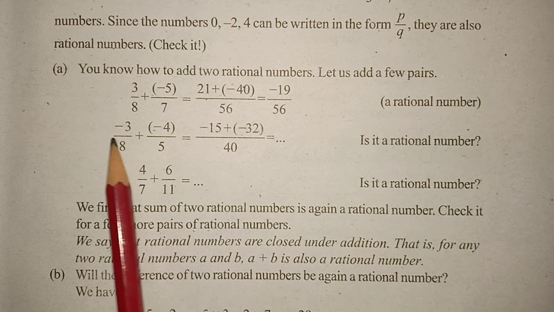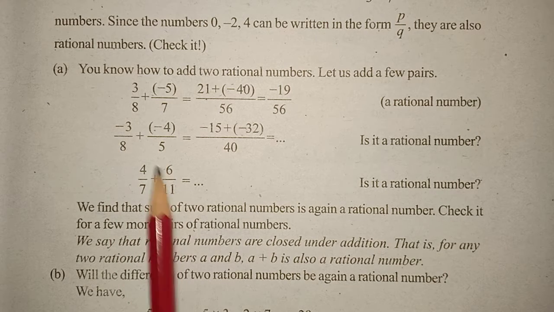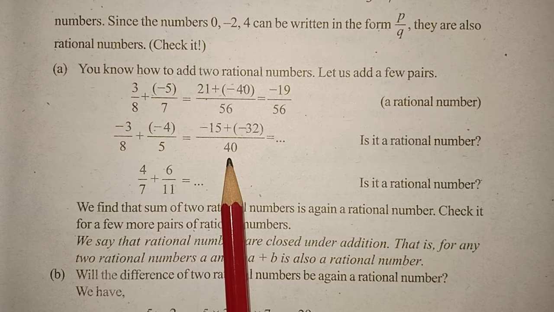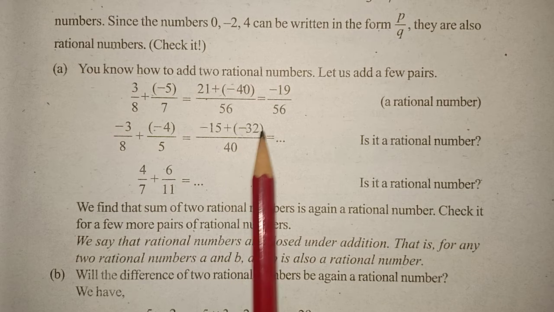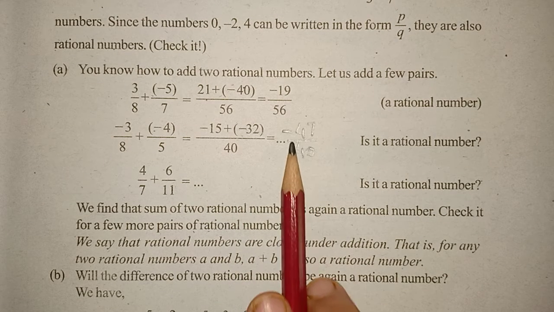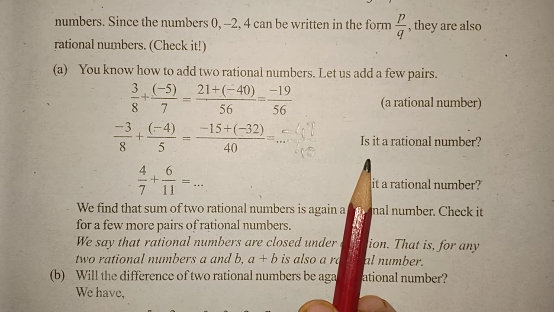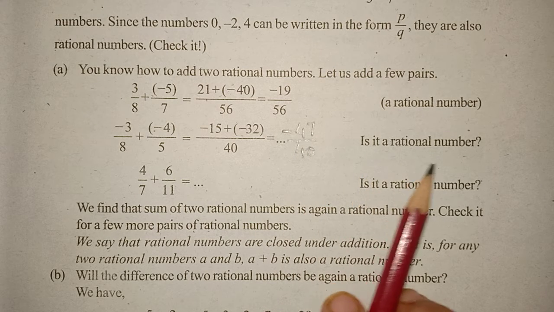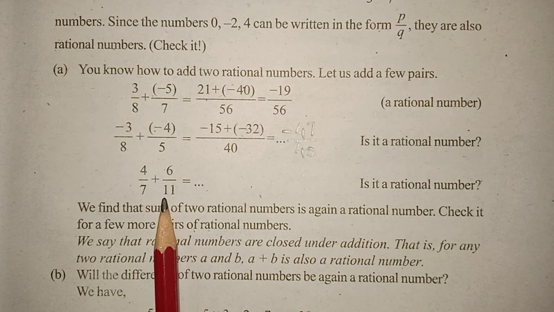Now let's add minus 3 upon 8 plus minus 4 upon 5. Their LCM is 40 and minus 15 plus minus 32. The answer is minus 47 upon 40, which is again a rational number. Now you try this example and find out the answer whether it is a rational number or not.